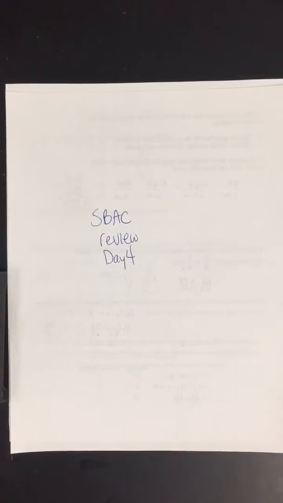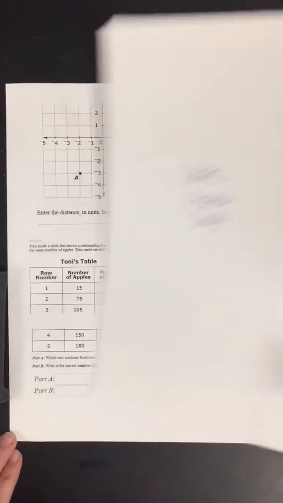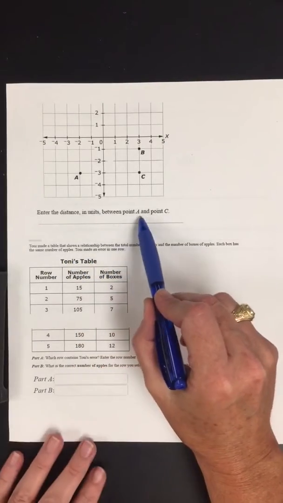All right, today's the fourth day. I'll be going over some important release questions from old SBAC tests and other concepts that are important for SBAC, day 4. All right, so we have: enter the distance in units between point A and C.